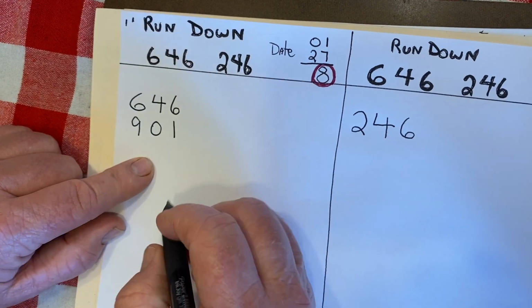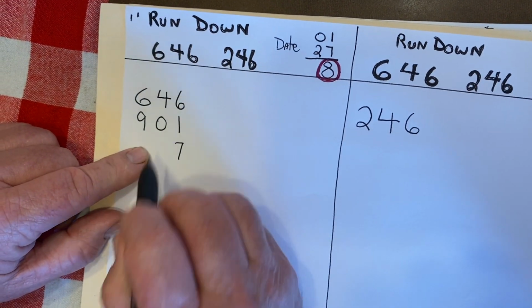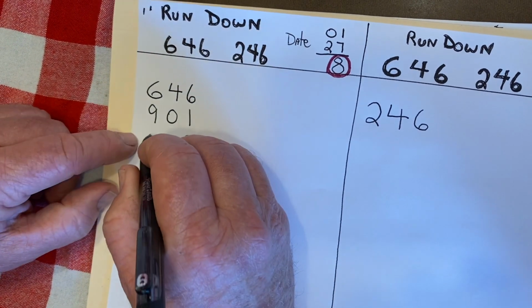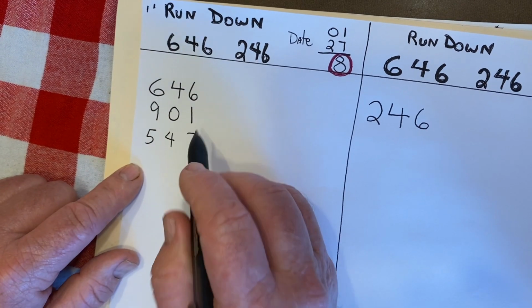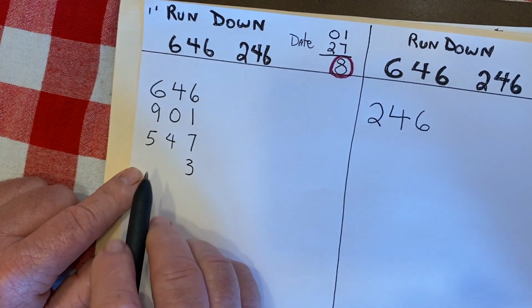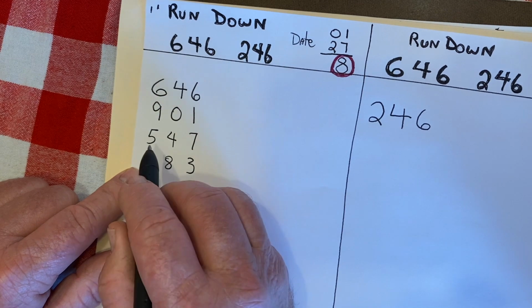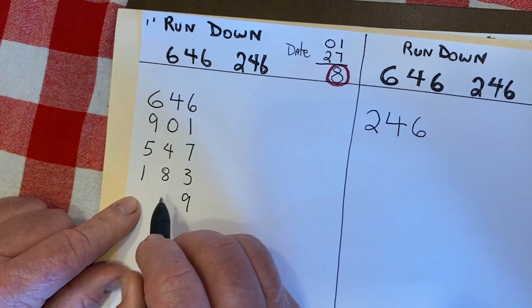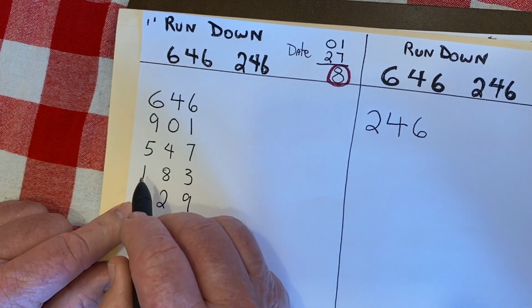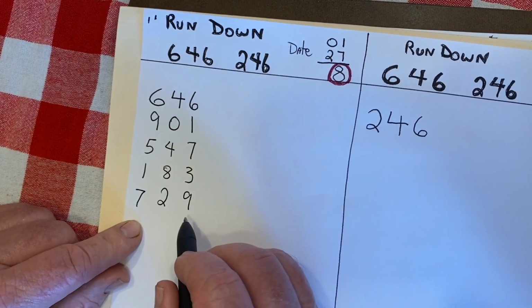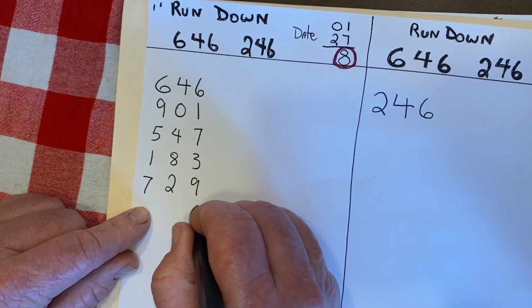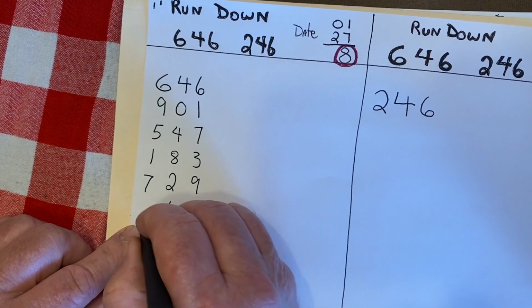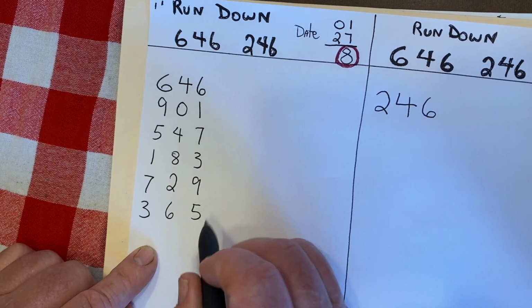Okay, 1 plus 6 is 7. 0 and 4 is 4. 9 plus 6 is 15. 7 plus 6 is 13. 4 plus 4 is 8. 5 plus 6 is 11. 3 plus 6 is 9. 8 plus 4 is 12. 1 and 6 is 7. 9 plus 6 is 15. 2 plus 4 is 6. 7 plus 6 is 13. 5 plus 6 is 11.